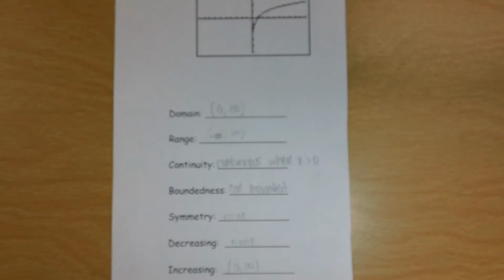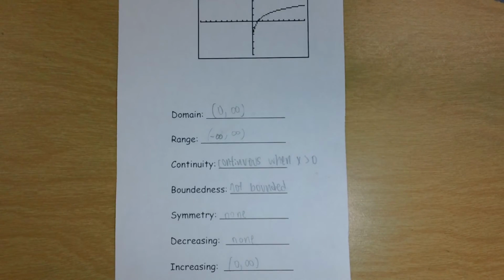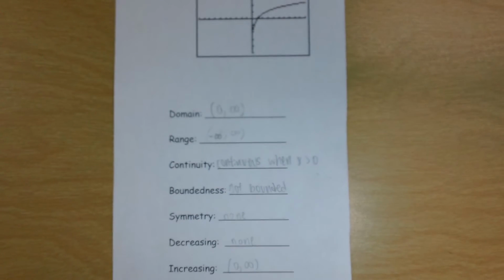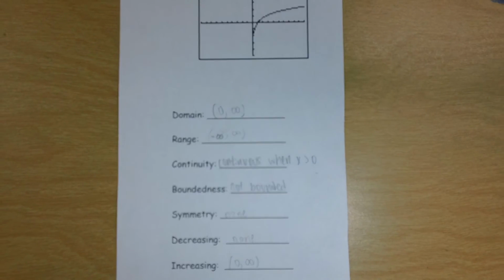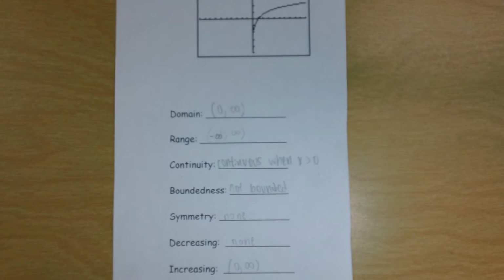The natural logarithm. The domain goes all the way from 0 to infinity. The range is from negative infinity to infinity. The continuity is continuous when x is greater than 0. Boundedness not bounded. It is neither even nor odd. It is never decreasing, and it is increasing from 0 to infinity. There are no extremas. The vertical asymptote is x equals 0.